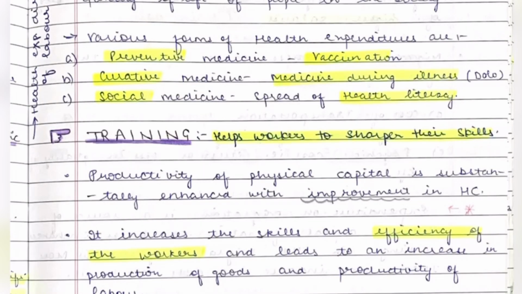In our last video, we explored two most important sources of human capital formation, which were education and health. If you missed that video, be sure to check it out. And in today's video, we are going to continue our discussion on the sources of human capital formation. We will cover the remaining three sources: training, migration, and information. So without any delay, let's get started with today's topic.